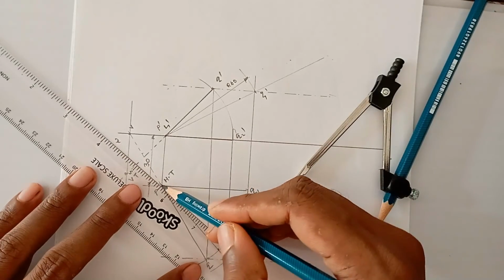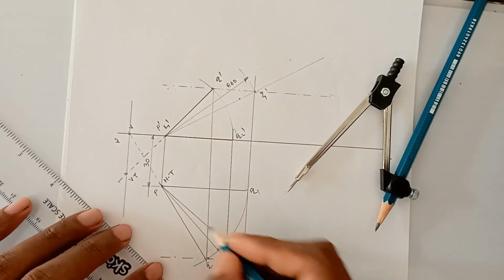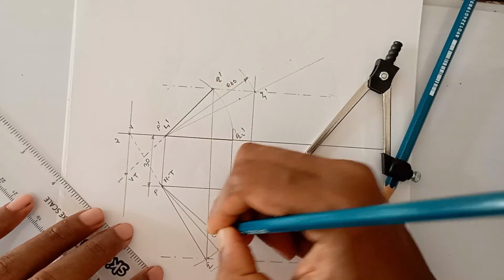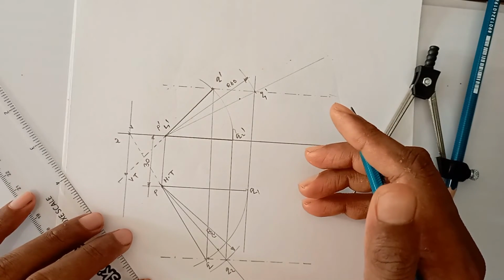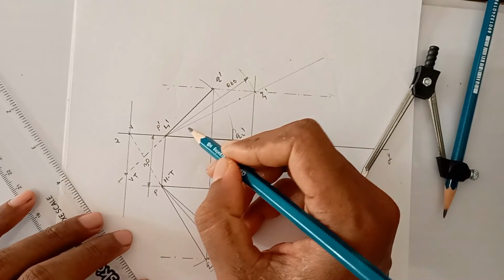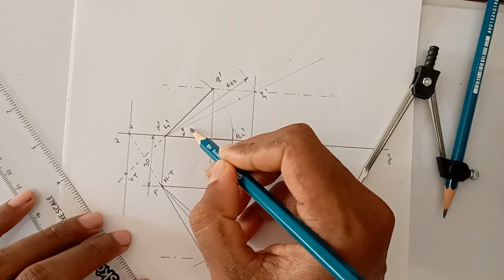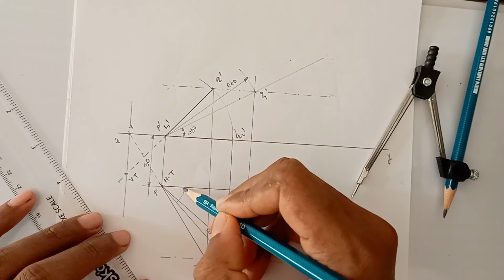Okay, so this is R60, and we know this angle. What about this angle? This angle is 30 degree, and what about this angle?